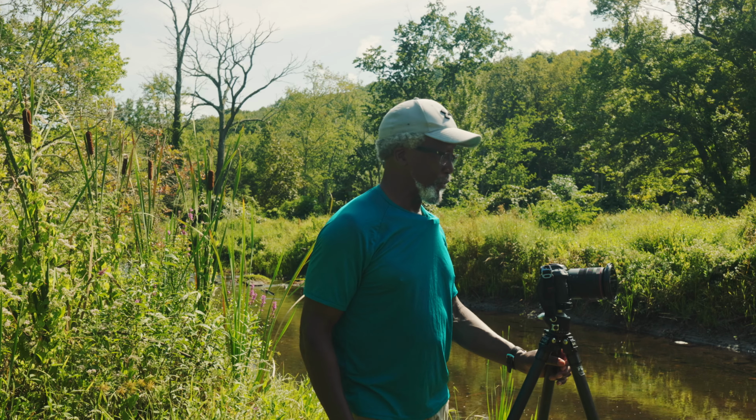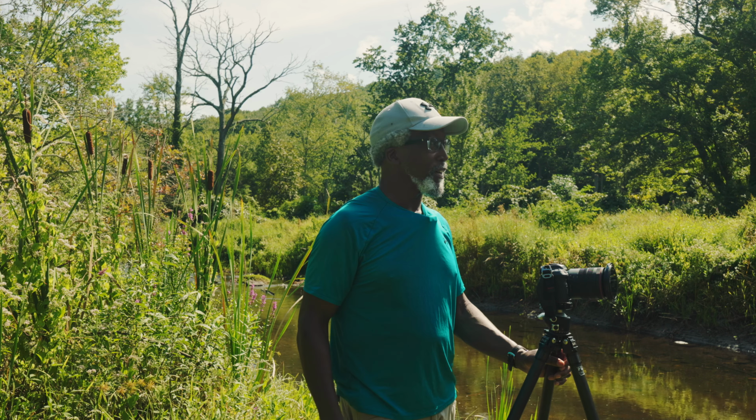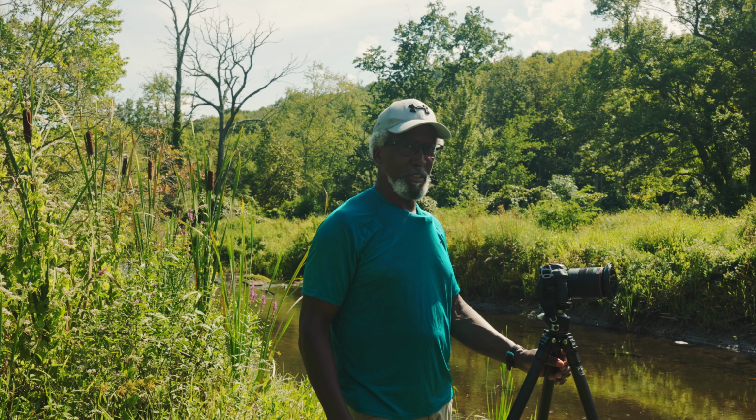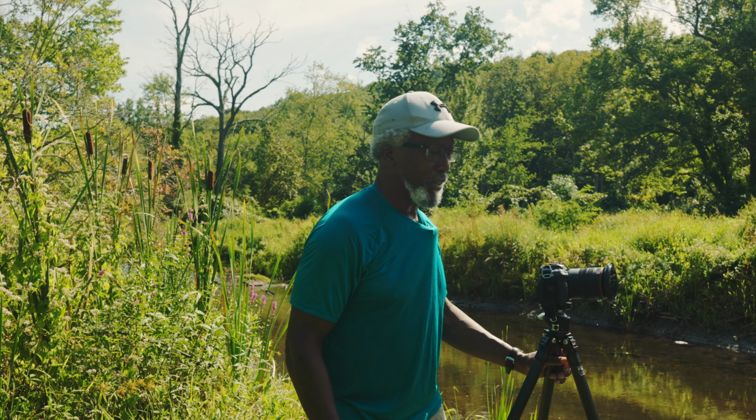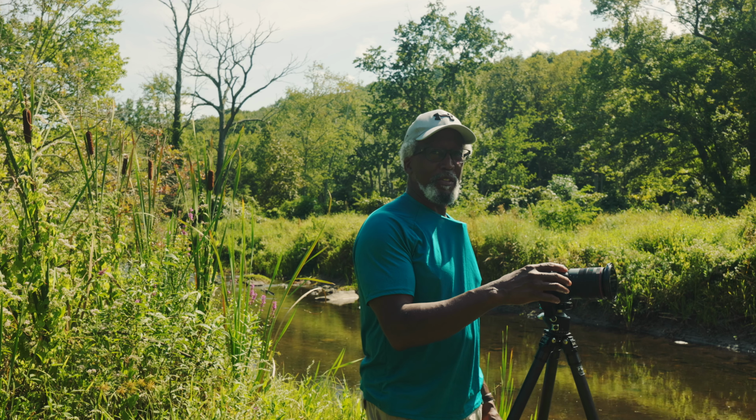So I gave up on that last location. I hiked about a mile up that trail and found nothing but trees. Nothing I could really shoot. So I've come down to this location here by the stream, and here I think I'm going to find a few locations. So this is my first one.